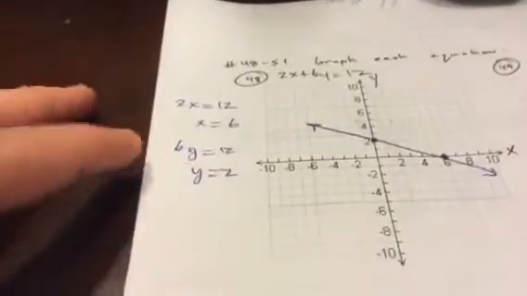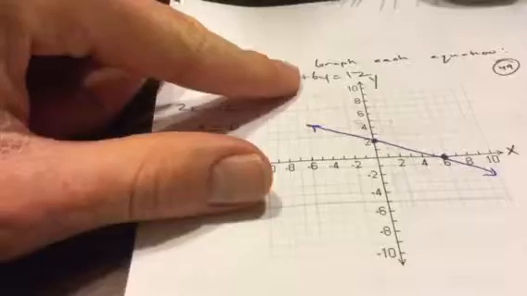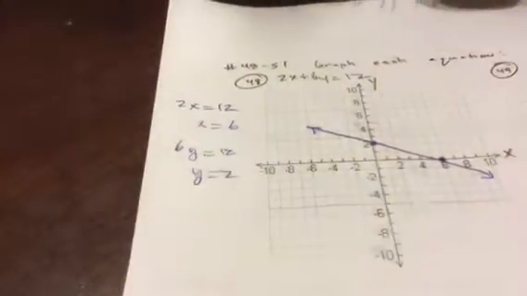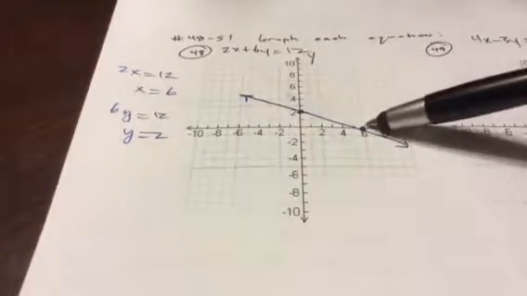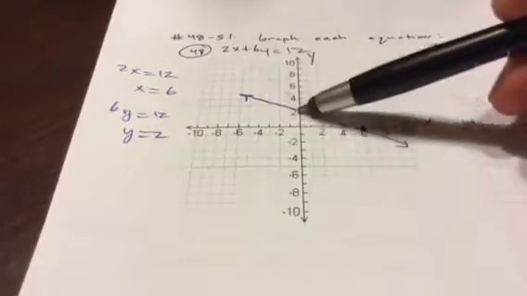Hashtag cover-up method. 2x is 12. 6y is 12, so your x-intercept is 6. Put a dot on the x-axis at 6. Your y-intercept is 2. Put a dot there. 2 points determine a line.